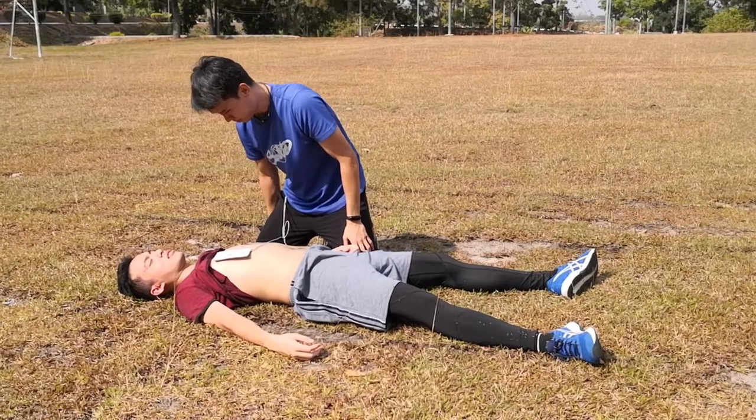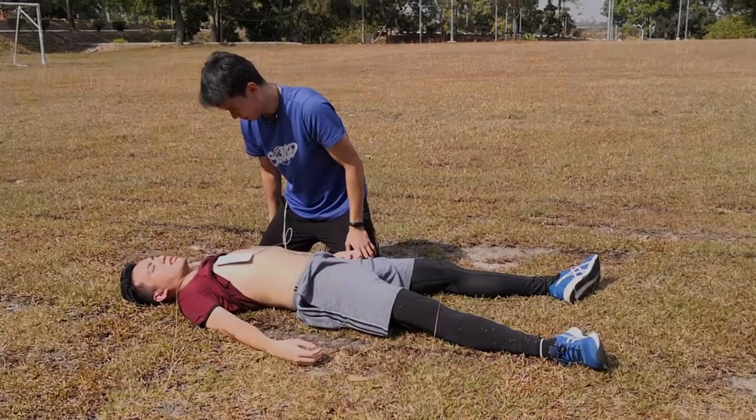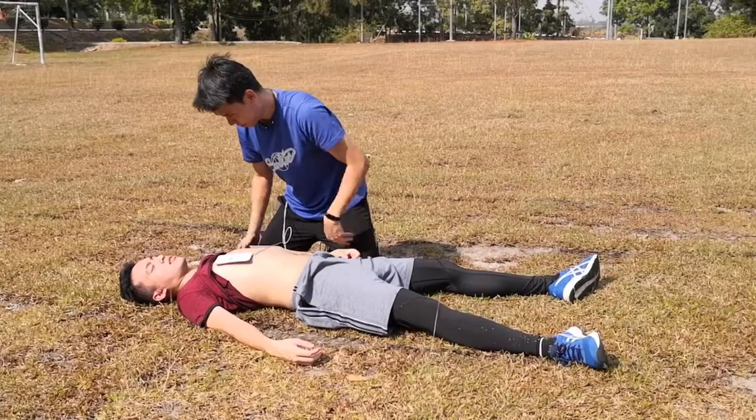Shock will be delivered in 3, 2, 1. Shock delivered. It is now safe to touch the patient.